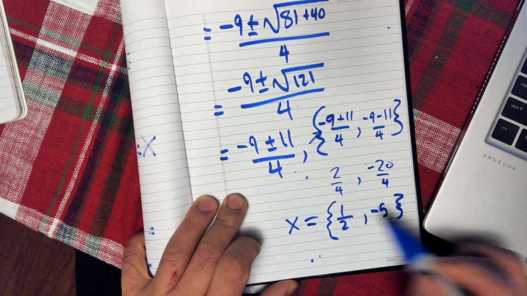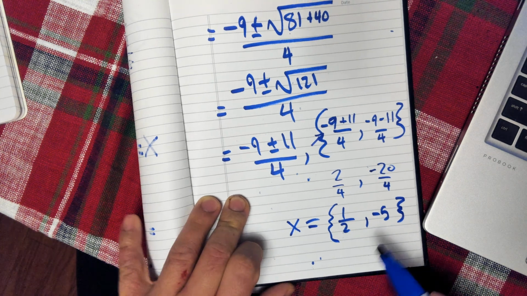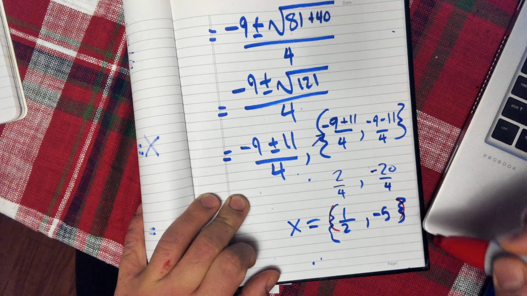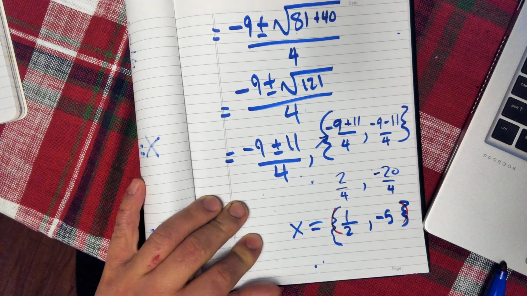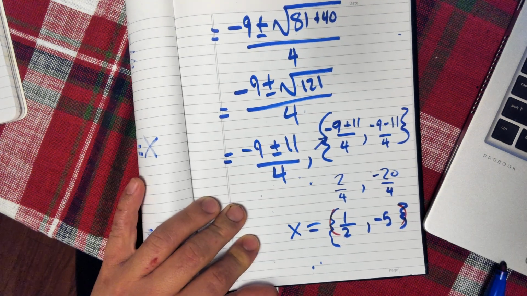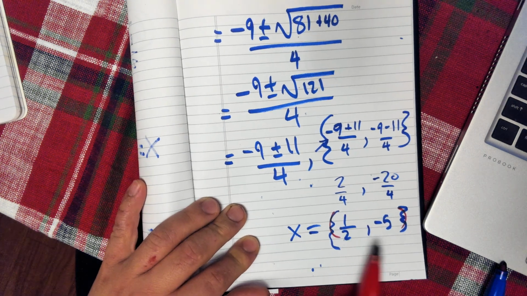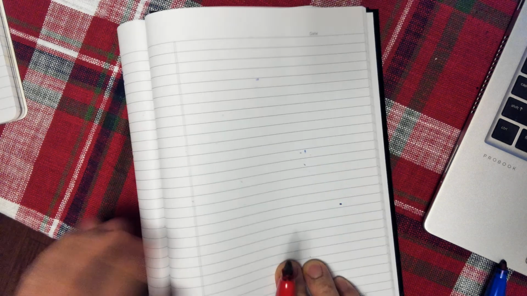Put it in set notation like that. You don't really need the set marks. It just reminds you that it's not a point like that. But yeah, that's how I would determine it. And let's go right back to our quilt. Now we have x is equal to 1/2 and x is equal to minus 5.